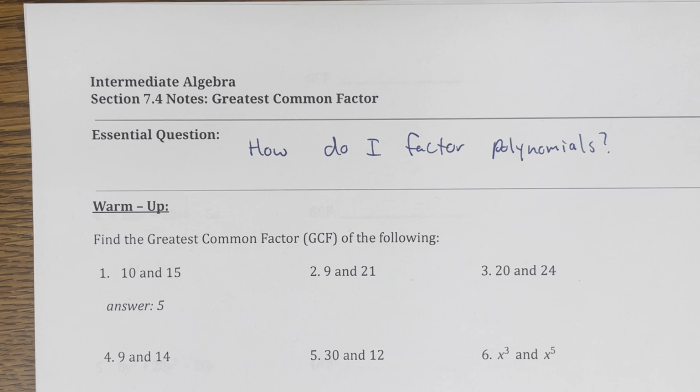Goal for today is going to be to start our factoring process. We're going to factor polynomials. And when we factor, really what we're going to be doing is changing the format of the way that the polynomial is written. We are not changing its value. We aren't multiplying it. We aren't adding it. We aren't subtracting it. We are rewriting how it is written.